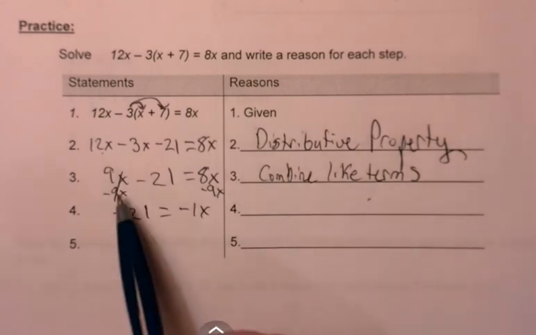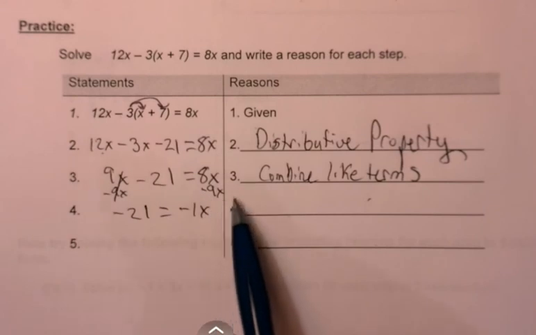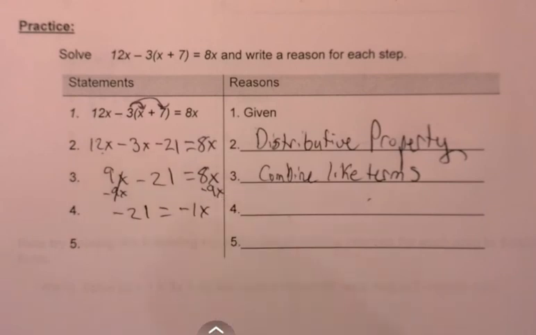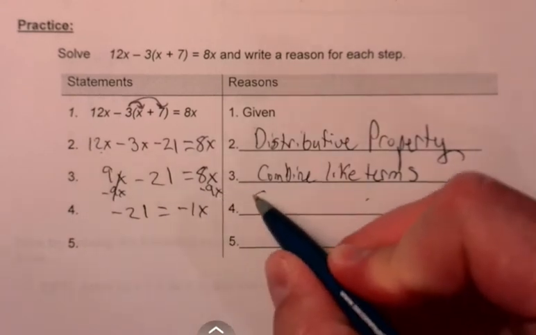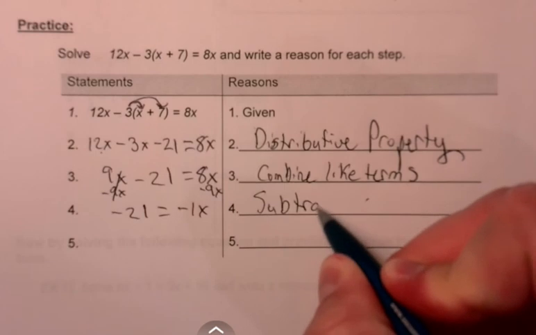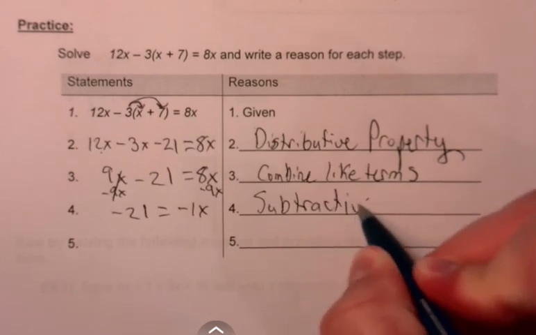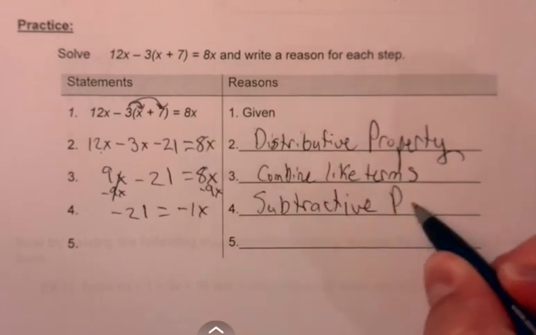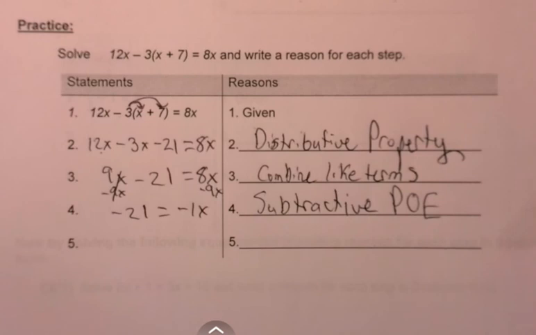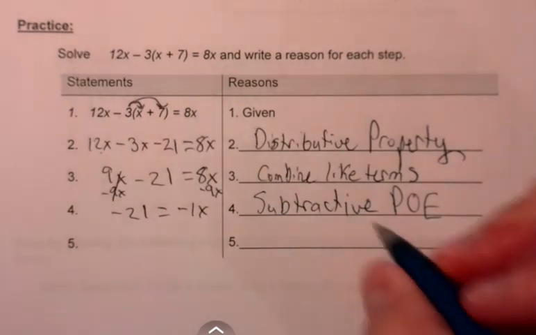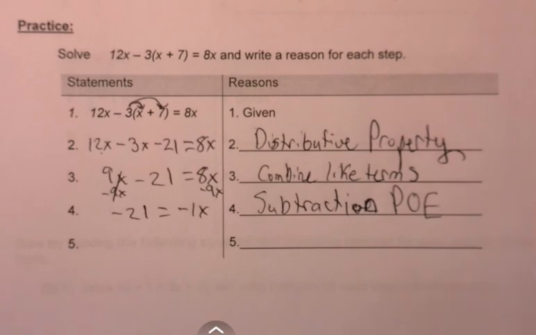But when I subtracted 9x from both sides, what allowed me to do that? Well, what allowed me to do that was the subtraction property of equality. And I put POE for property of equality, just so I don't have to write it out each time. So what allows me to subtract 9x from both sides is the subtraction property of equality.